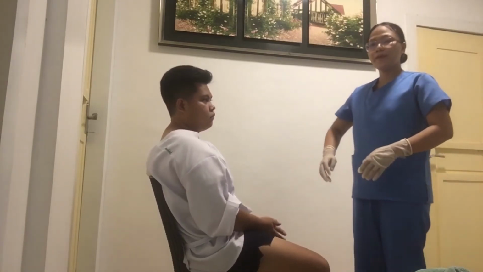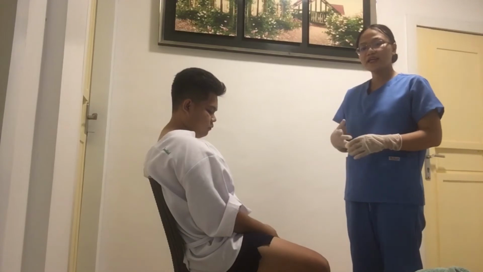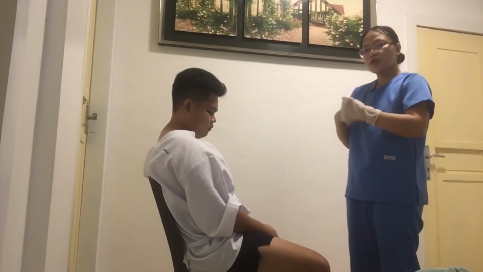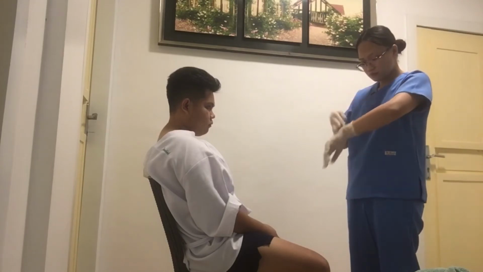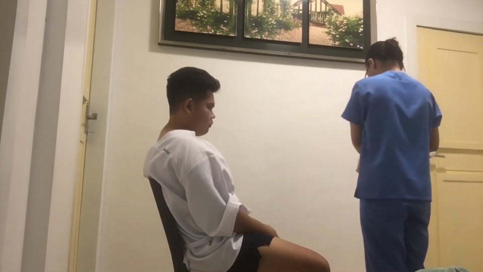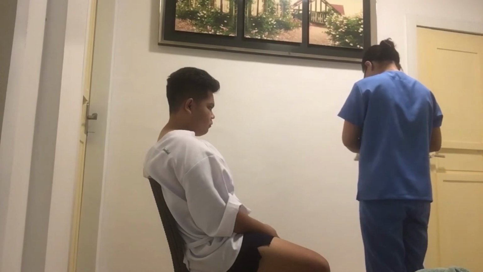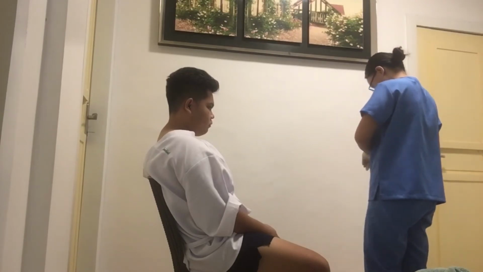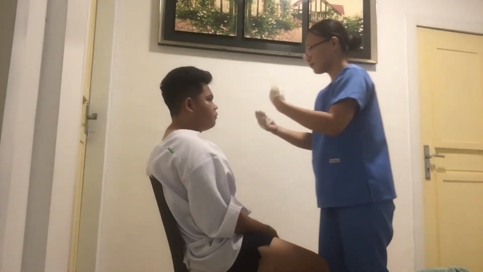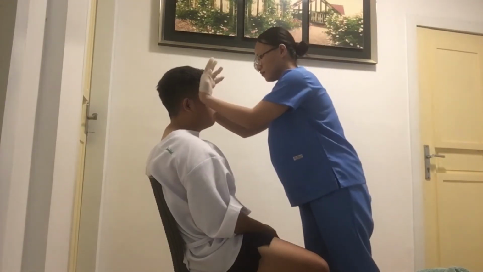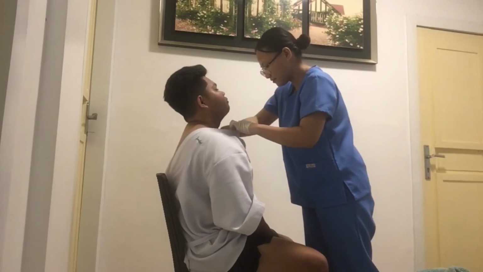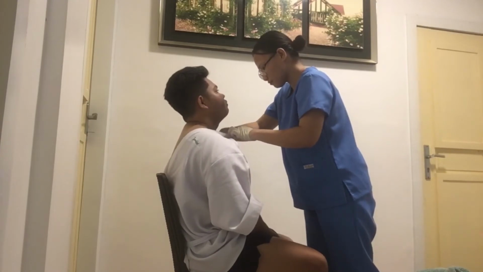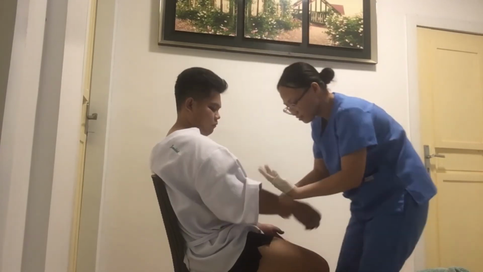Next is to palpate for the temperature and moisture of the skin on the client's sternum using the dorsal surface of the palms. Your sternum, sir. Your hands.